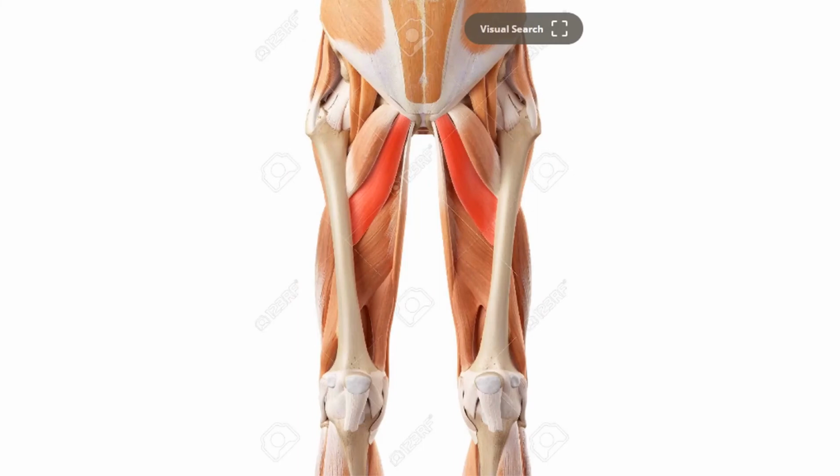In this image, you can see that on the medial side of the thigh there is a red marked muscle. This muscle is inferior to the pectineus muscle and superior to the adductor longus, therefore this muscle is the adductor brevis. Where is the adductor brevis? It is on the medial side of the thigh, inferior to the pectineus and superior to the adductor longus.